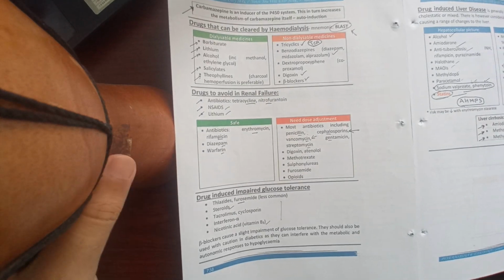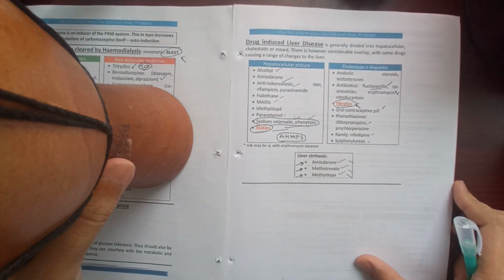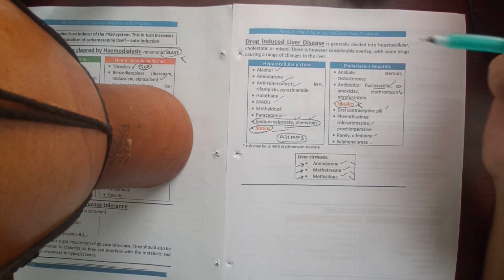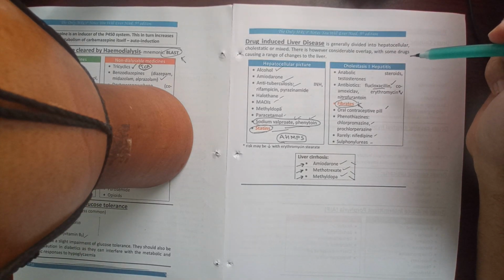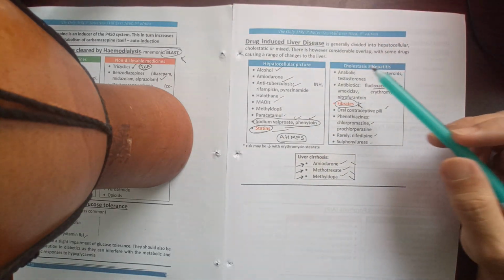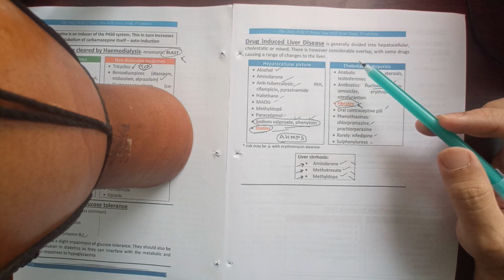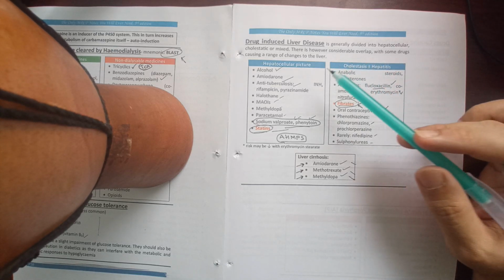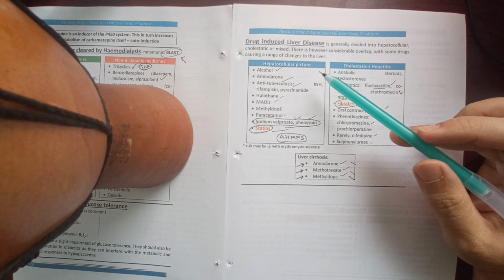Okay, drug-induced liver disease, also a very important topic. Which drugs can do that actually? It's generally divided into hepatocellular, cholestatic, or mixed, depending on the way it's affecting. There is, however, considerable overlap, with some drugs causing a range of changes to the liver.